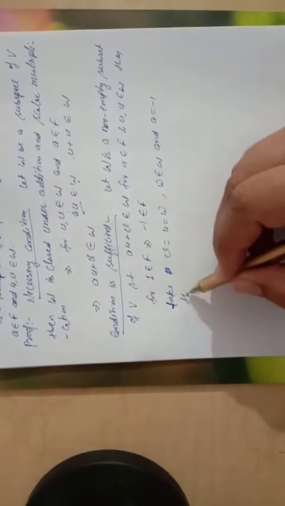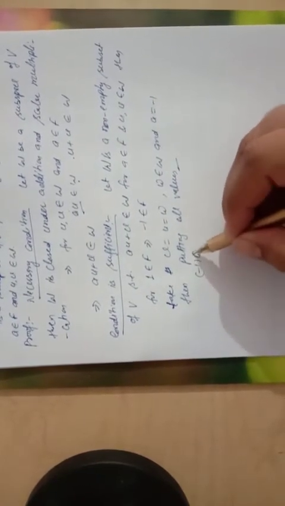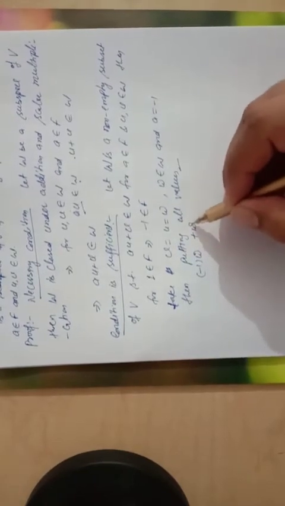Then putting all above values, we get minus 1 into w plus w is equal to minus 1 into w, which is equal to minus w. Minus w, यहाँ पे प्लस में एक w भी था. So minus w plus w is equal to 0. It means 0 belongs to W. 0 element, additive identity W के अंदर एग्जिस्ट करती है.